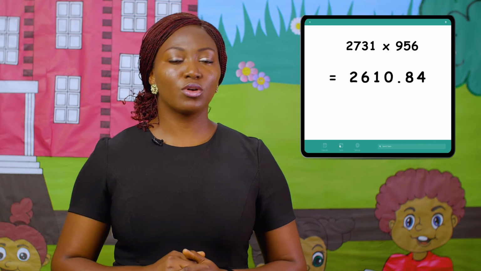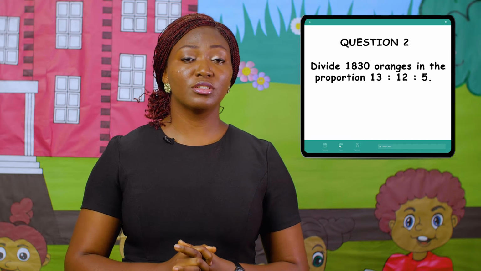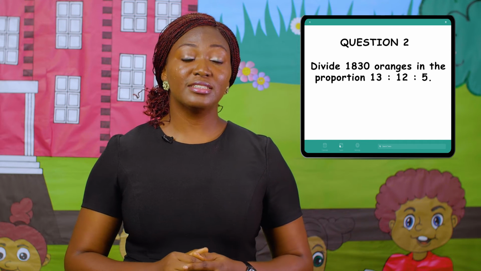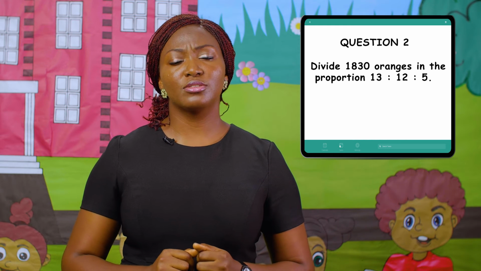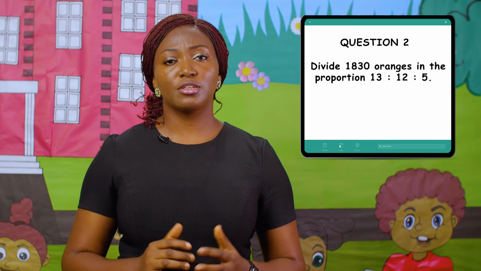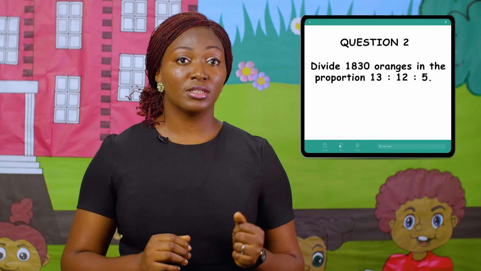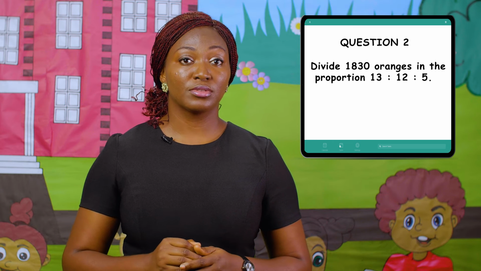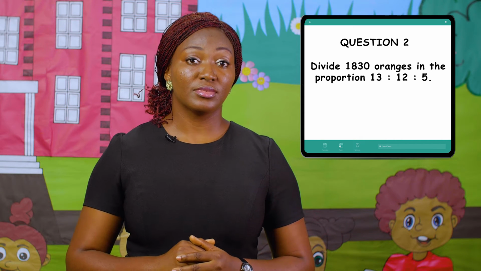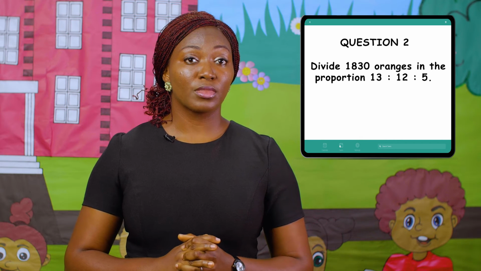Next, we're going to look at another question which will help us to review our ratio and proportion. The question says, divide 1,830 oranges in the proportion 13:12:5.